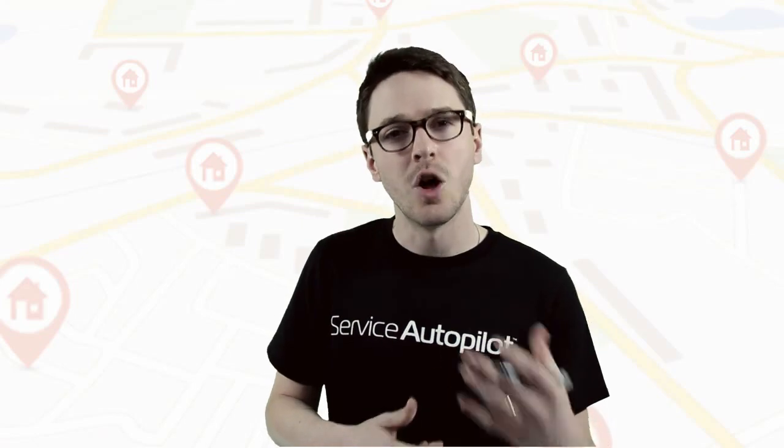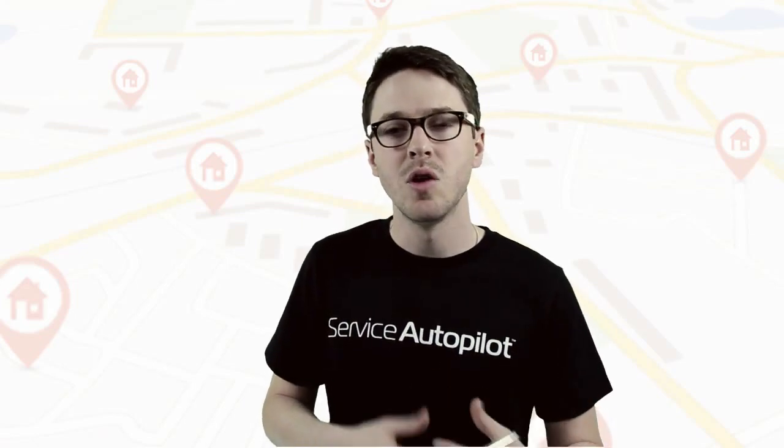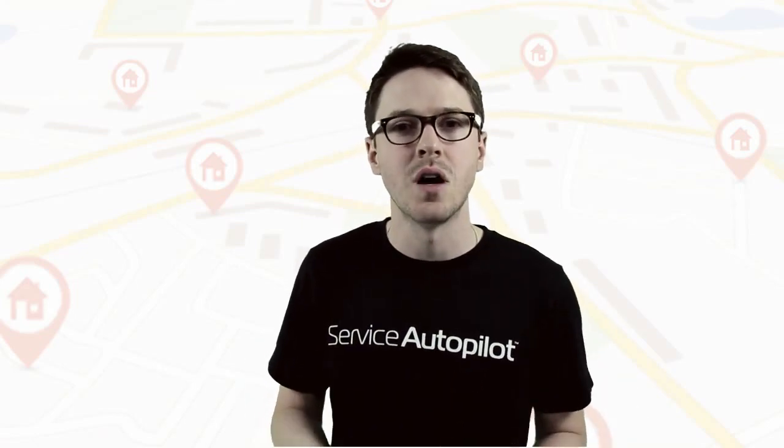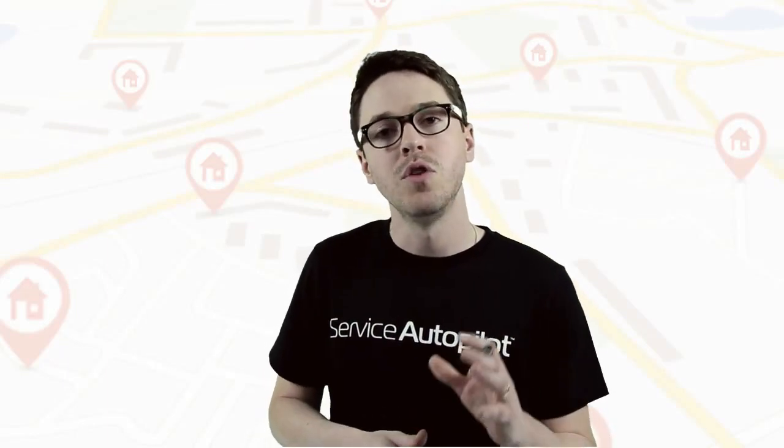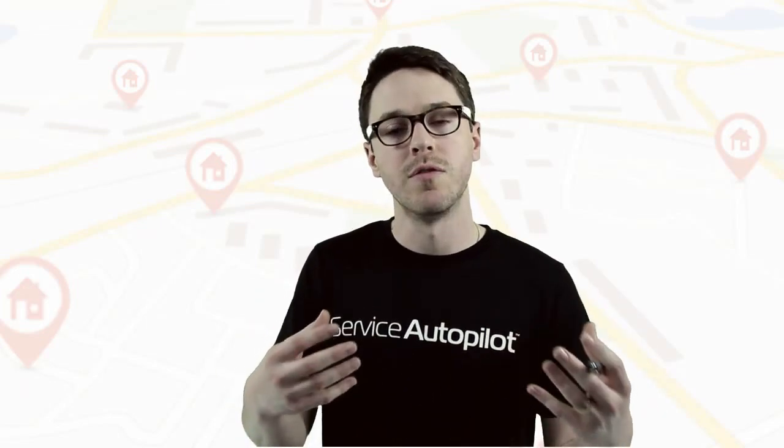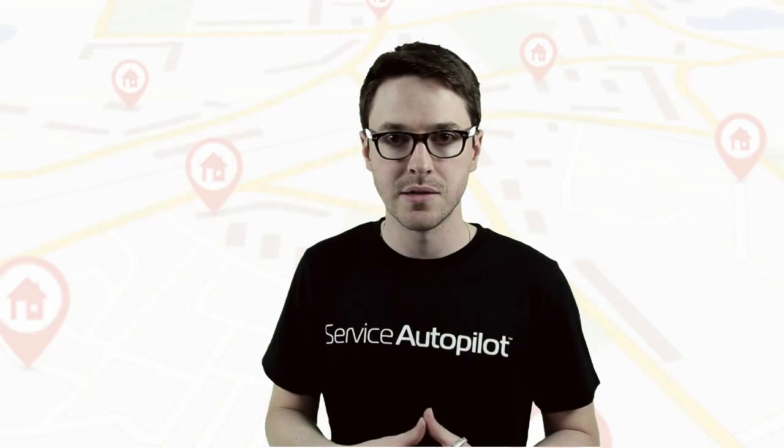Use the Service Autopilot advanced mapping system to help you acquire that route density rather than going and wasting thousands of dollars purchasing random lead lists that sure will bring you more revenue, and revenue is great. That's what we want to be building here. But if you build smart revenue, it will help you grow faster, acquire better, more efficient, more profitable leads.